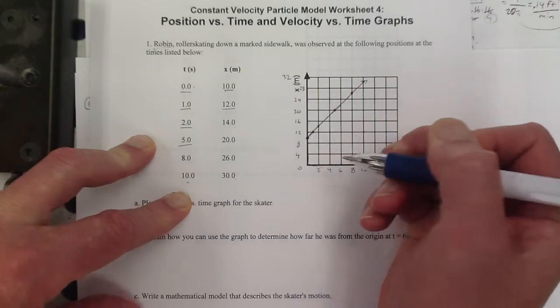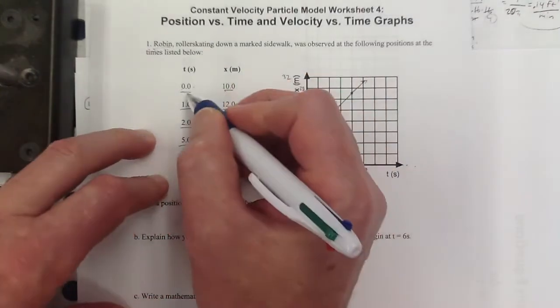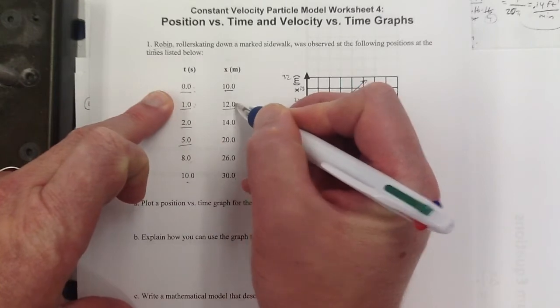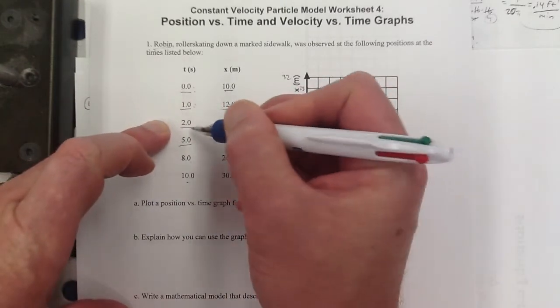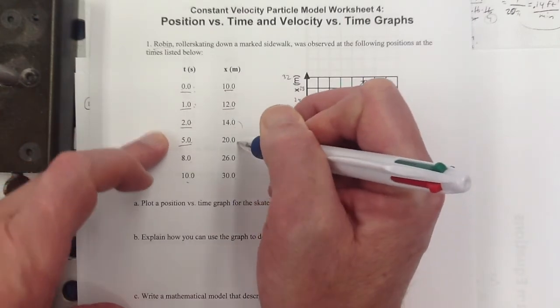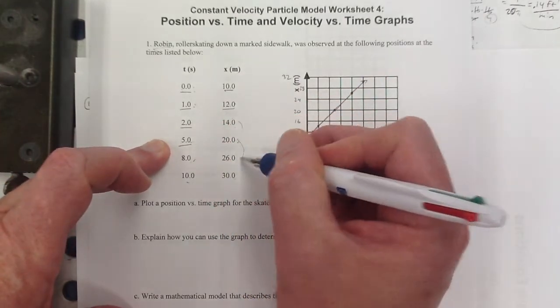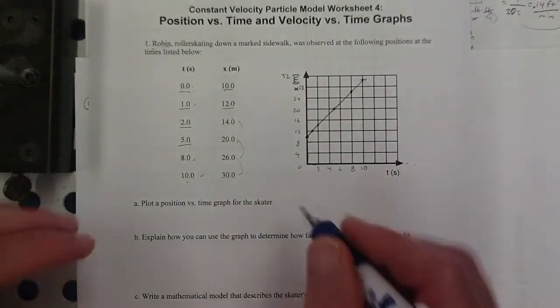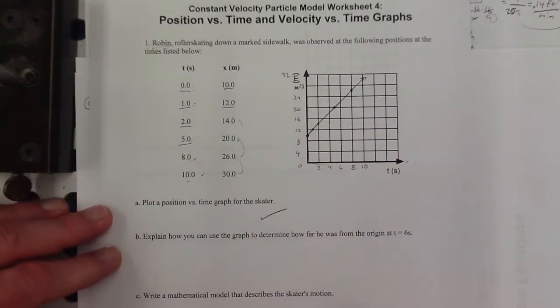And maybe you notice that what's happening here is every second that goes by, we're going up by 2. 1 more second, up by 2. 3 more seconds, so I guess that would have to go up by 6, right? If we're going up by 2 every second. 3 more seconds, up by 6. 2 seconds, up by 4. All right, so we did that.